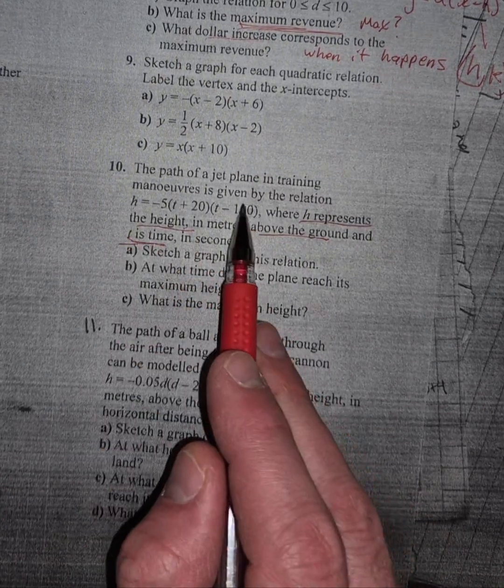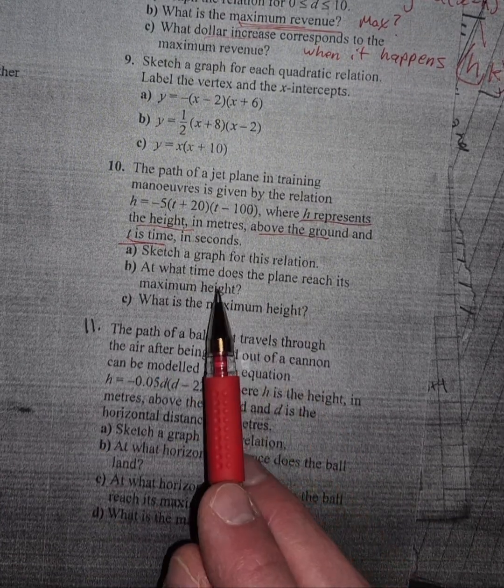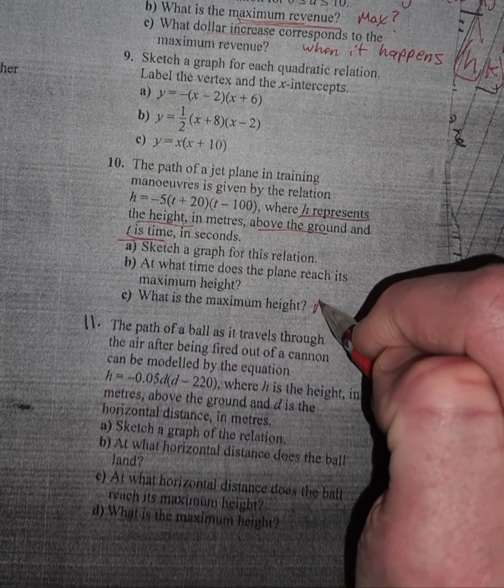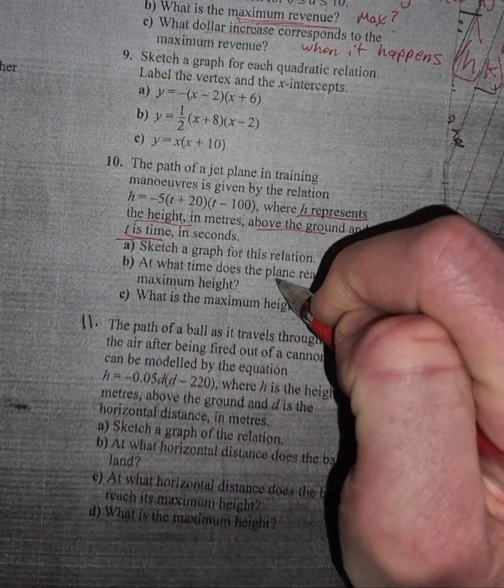This is from factored form. At what time does the plane reach its maximum height? What is the maximum height? So once again, it's asking us for the max and when it occurs.